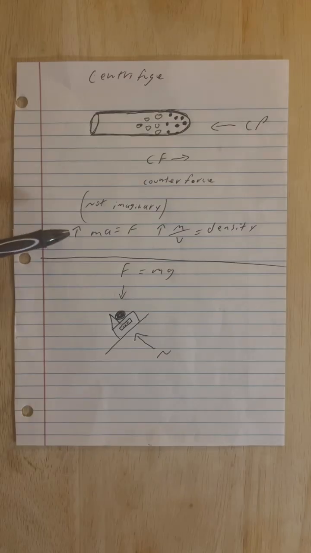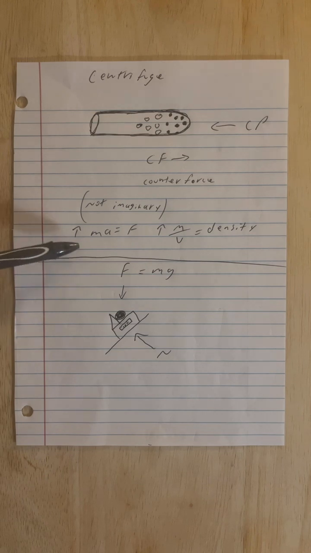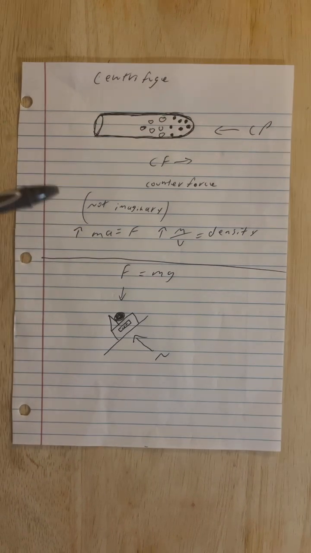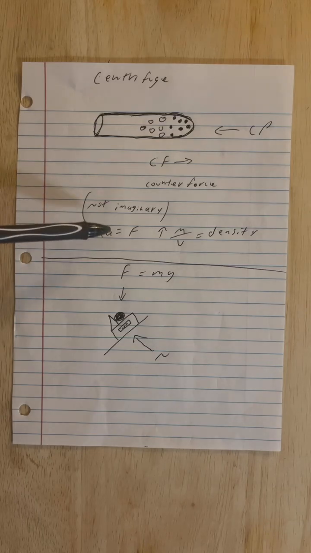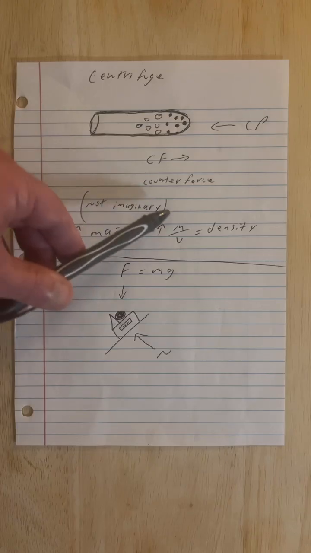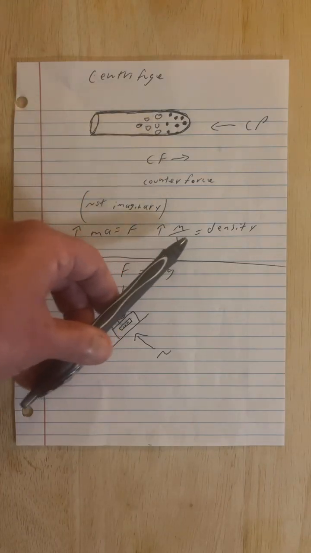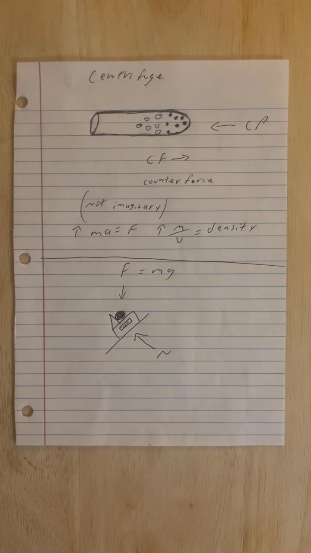The particles with an increased density will have an increased mass, thus they'll have an increased force, and you can also use the equation mv squared over r. And in that case, you just replace the a for acceleration with v squared over r. The density of the particles is measured as mass divided by volume, so these denser particles will have an increased density that forces them to the bottom of that tube.